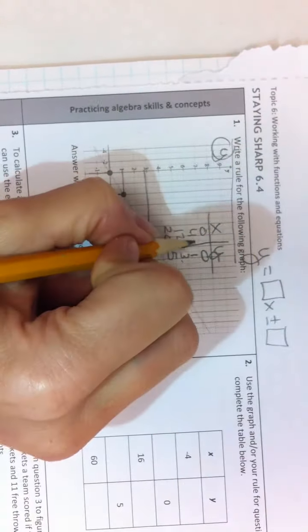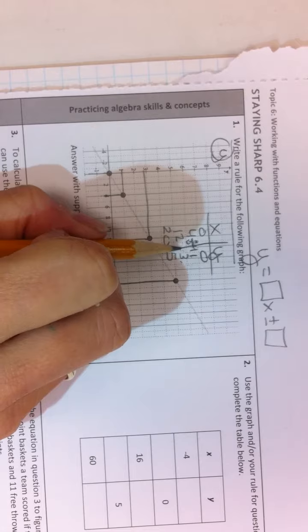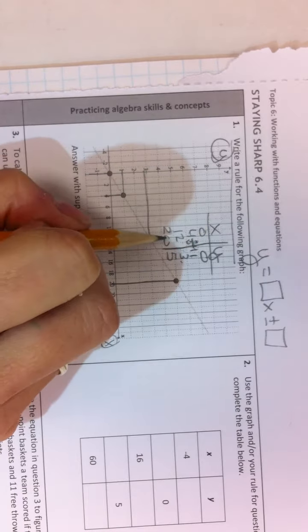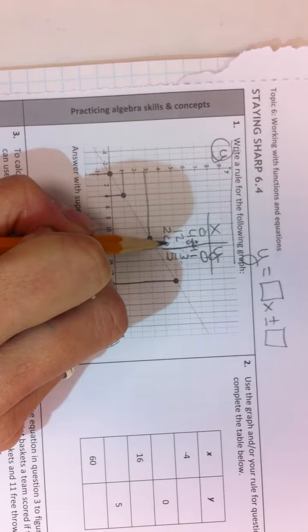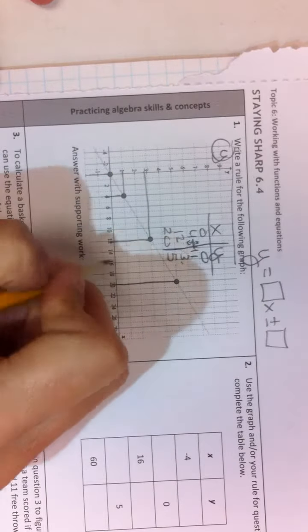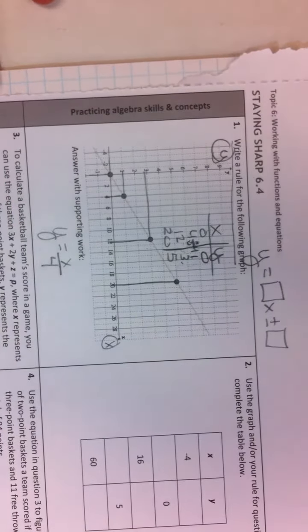So how could I get from 4 to 1? Well, I could divide by 4. That equals 1. Is 12 divided by 4 3? Yes. Is 20 divided by 4 5? Yes. So here's what we've got. To get our y, you've got to take your x and you've got to divide by 4. After that's done, I don't have to add or subtract anything.